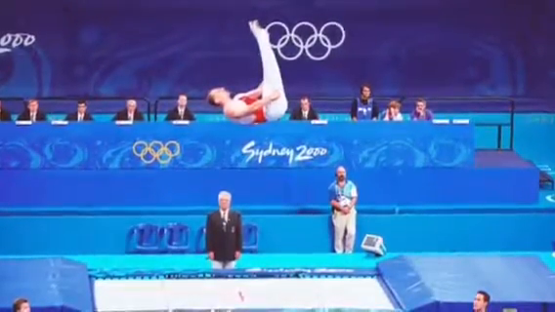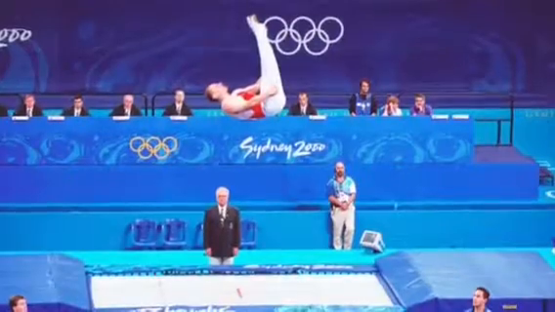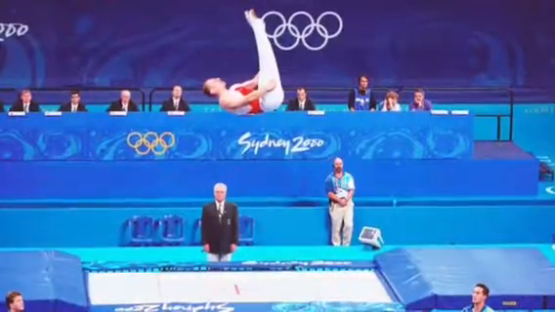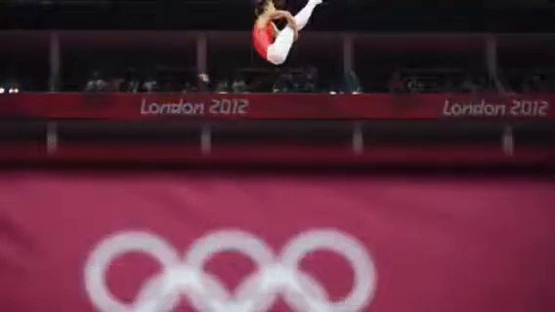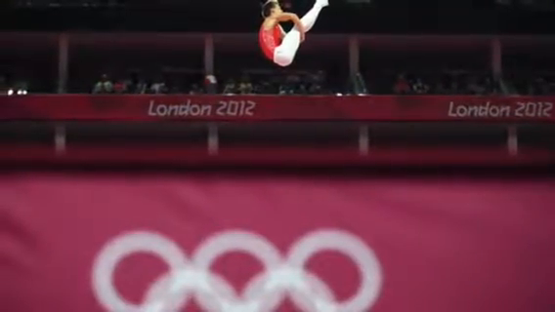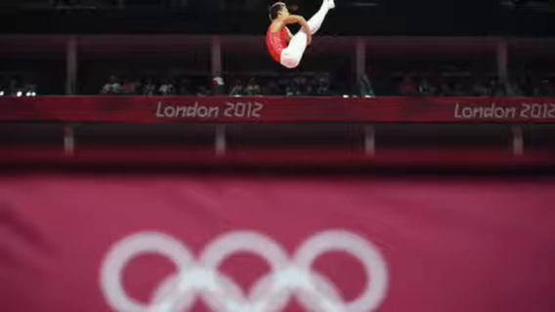How a trampoline routine is scored. 9 judges are appointed for the Olympic trampoline competitions: a chair of the judges panel, 2 difficulty judges, 5 execution judges, and 1 time of flight judge. There are 3 categories of scores: difficulty, execution, and time of flight.